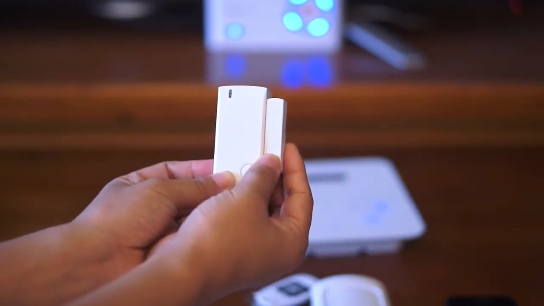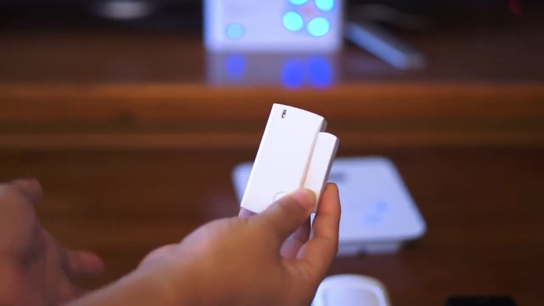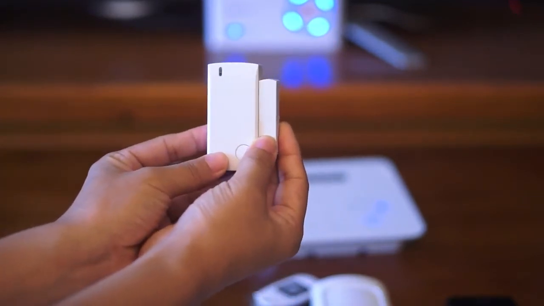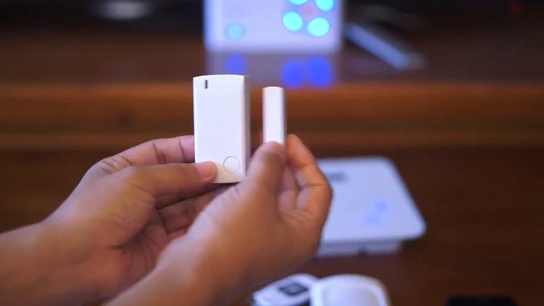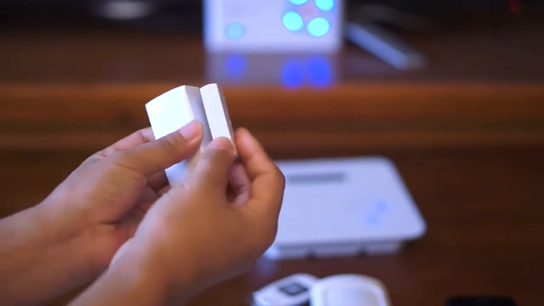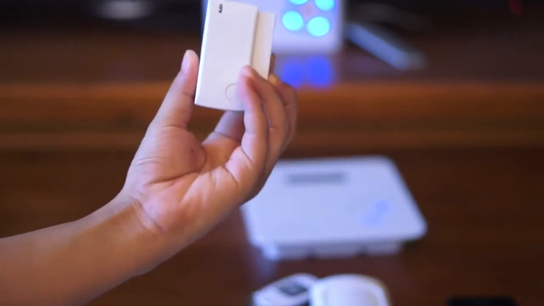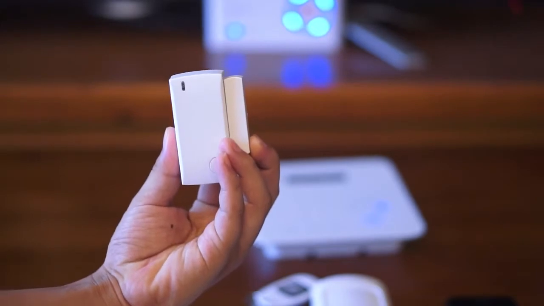See, instead of triggering the alarm, the door sensor becomes a doorbell. You can also change the settings of the PIR motion sensor.